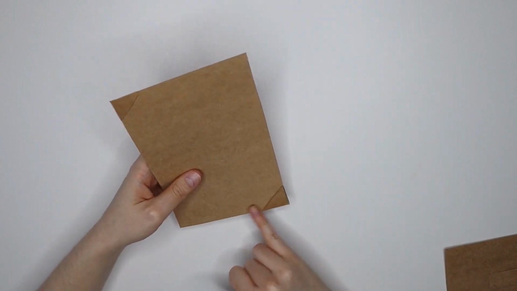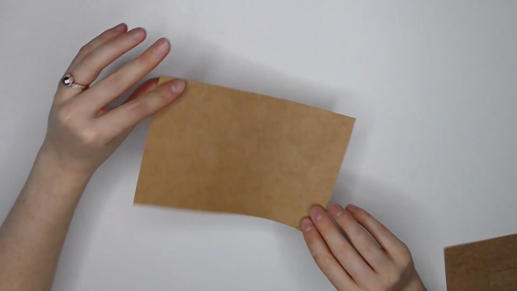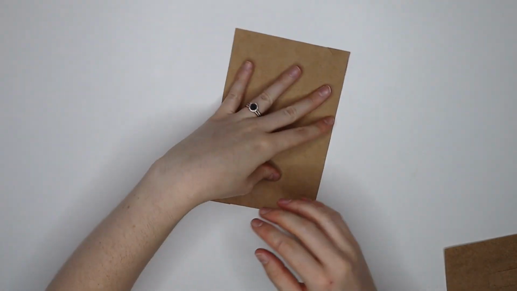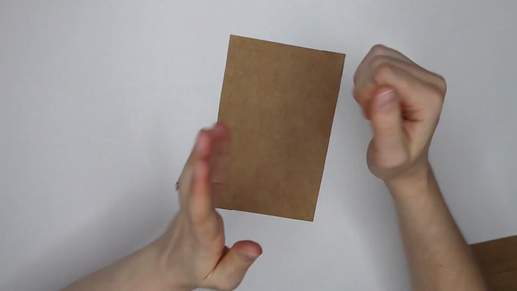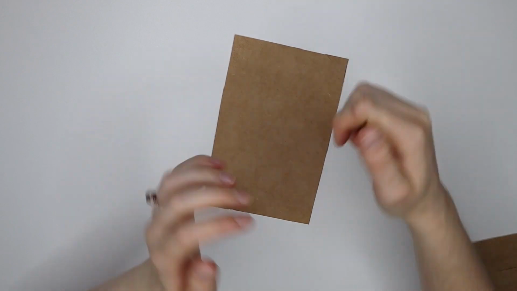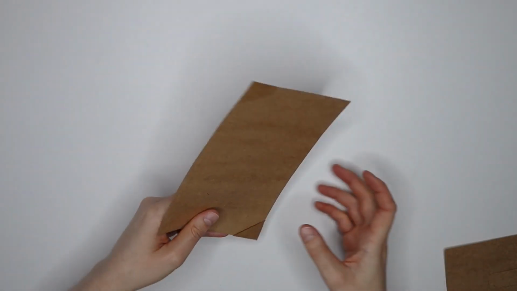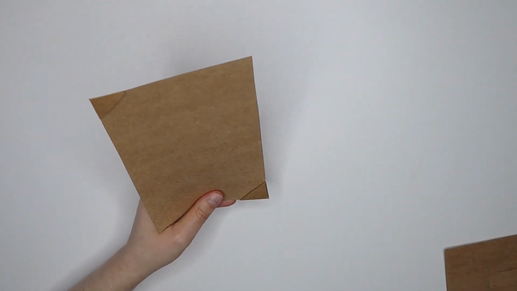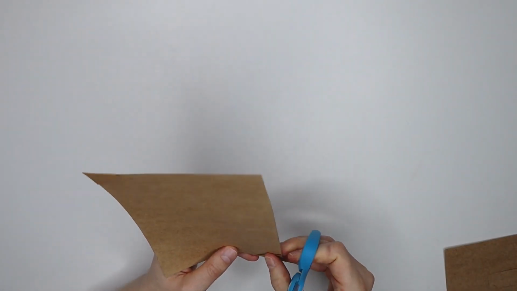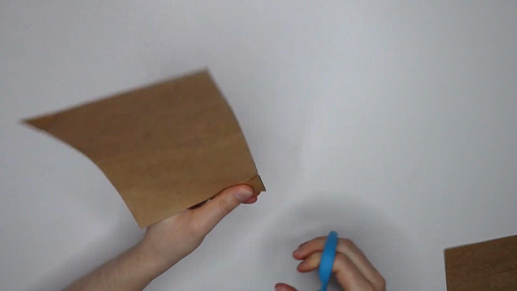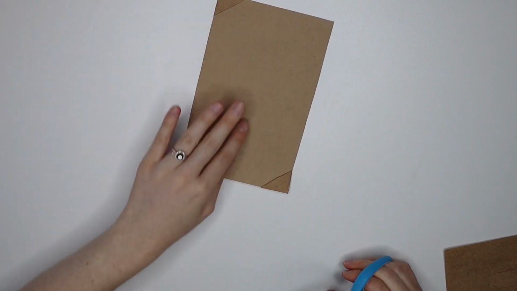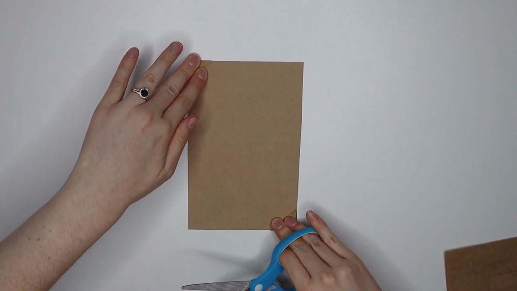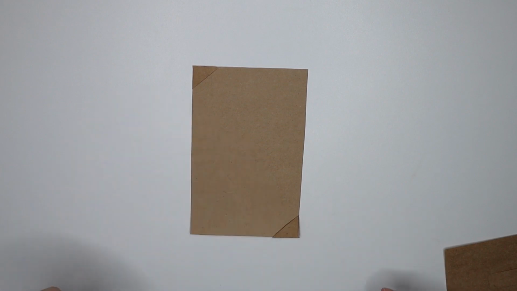Now, when I was making my invitations, once I had finished with a pocket, I would move it to the side and sit something heavy on both corners just to make sure that it was down nice and secure, and then I would move on and make the next one. But because I'm only making one today with you guys for demonstration purposes, I'm not going to do that. But if you are making a big batch, I do recommend placing something heavy on the corners just so you can make sure that that is nice and stuck down before you go popping your invitations into it, because you don't want it to fall apart.